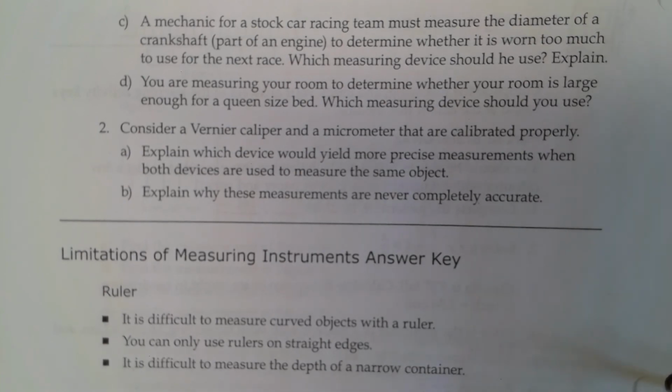Explain which device would yield more precise measurements when both devices are used to measure the same objects. Obviously, your micrometer is more precise. It's 1/1000 of a centimeter, whereas a linear caliper is 1/100 of a centimeter. The linear caliper has other benefits that the micrometer doesn't have, but when it comes to just straight out precision, it's the micrometer.